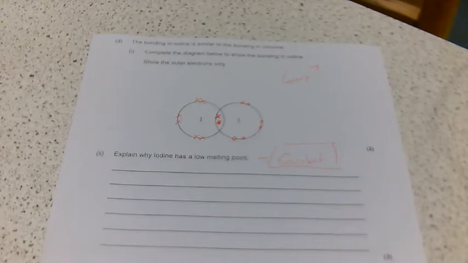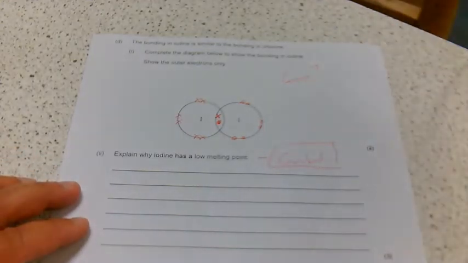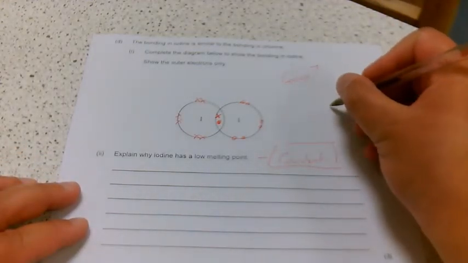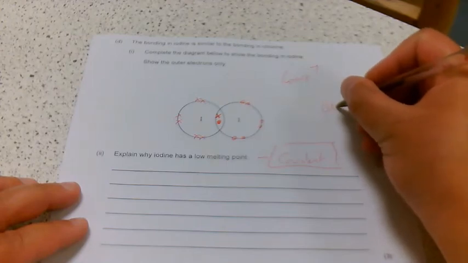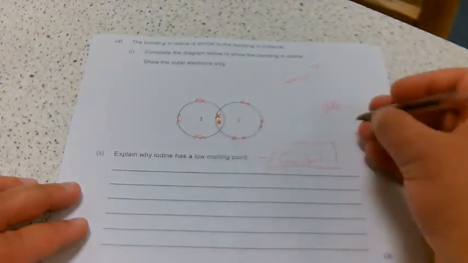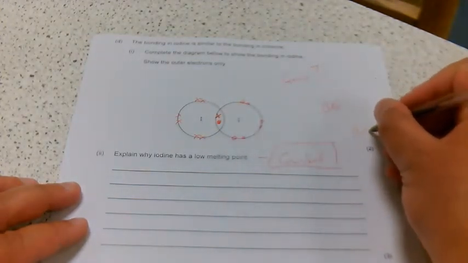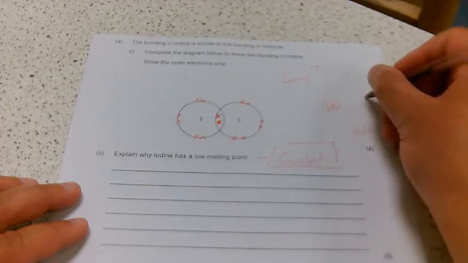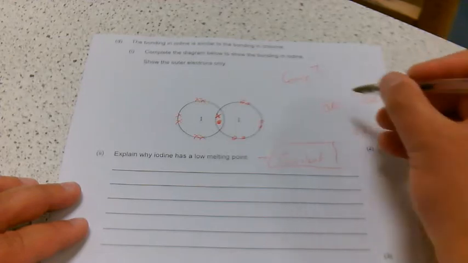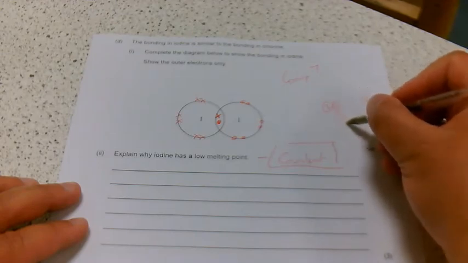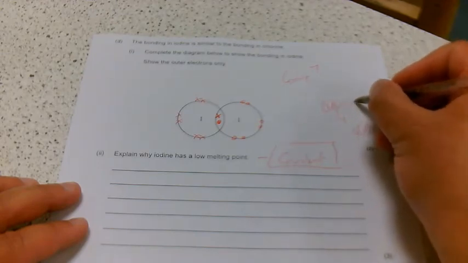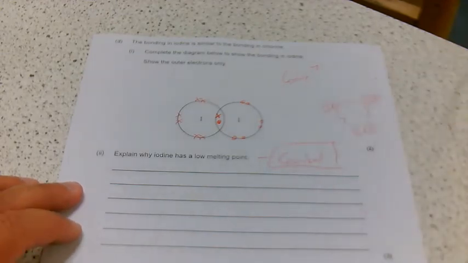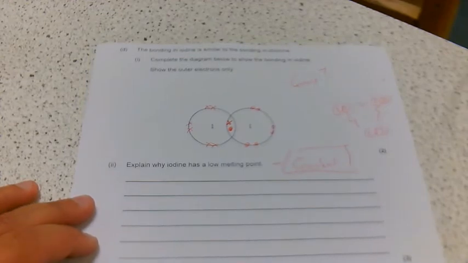Okay, so I'm just going to draw a little picture up here as just a little bit of extra. So think about iodine. I've got an iodine molecule there, so two iodines stuck together, and I might have another one over here, another one over there, for instance. They're covalently bonded. The forces between them are what we need to overcome in order to melt this thing. And those are a lot weaker. So what am I going to say in my answer here? Why has it got a low melting point?